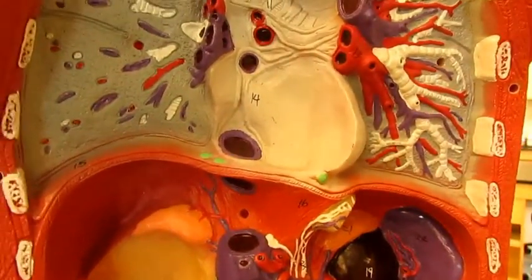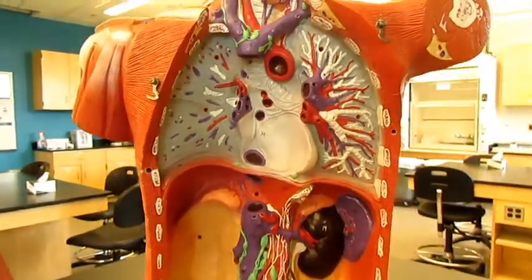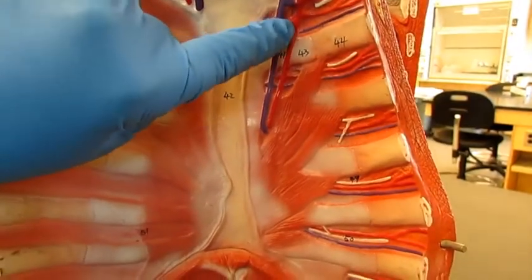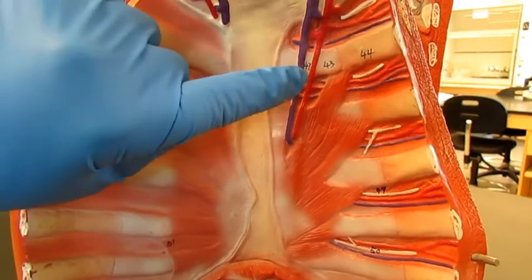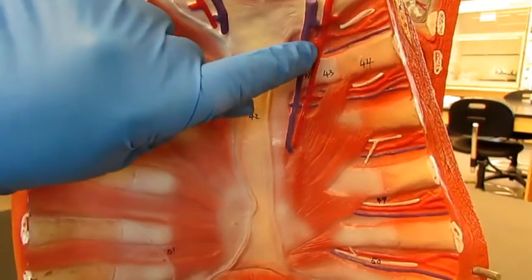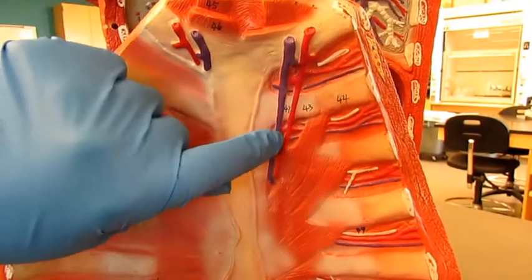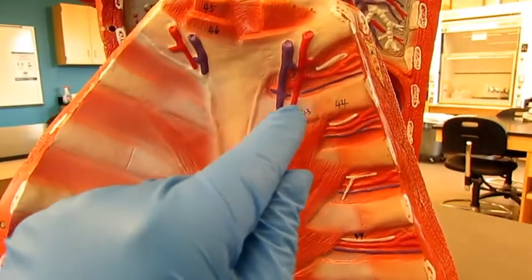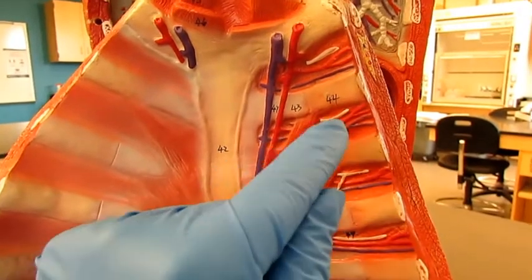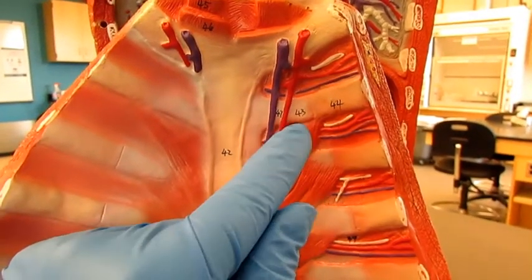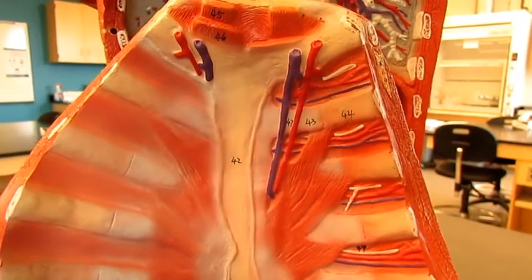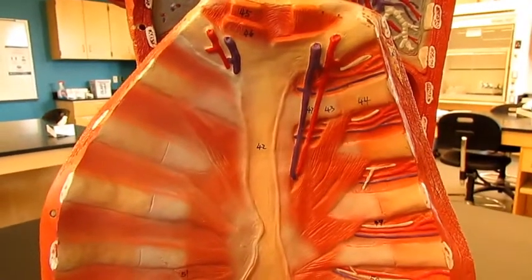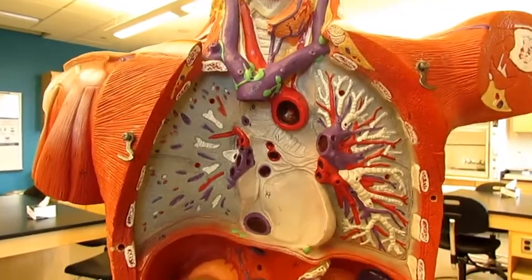There are just a couple more vessels, and those vessels are found on the inside of the thoracic wall. What we have are the internal thoracic artery and vein. This red vessel here is the internal thoracic artery, and the internal thoracic vein. We can see that there are many branches off of these vessels traveling between the ribs. These are called the anterior intercostal arteries and anterior intercostal veins, depending on the color. Just a couple more vessels to point out.